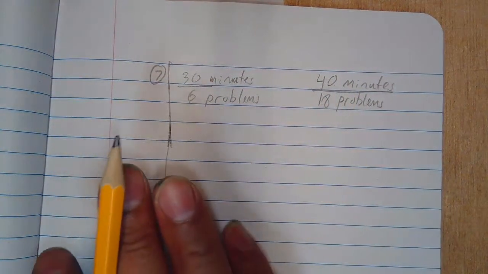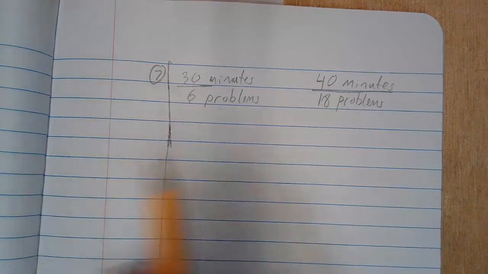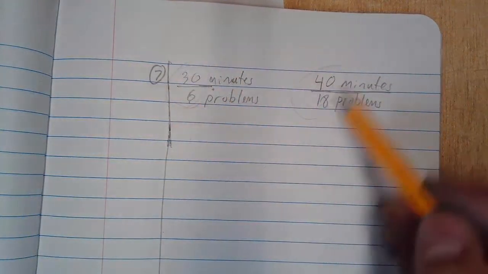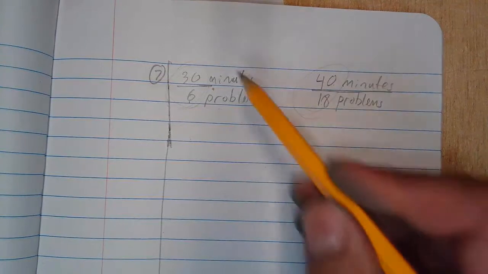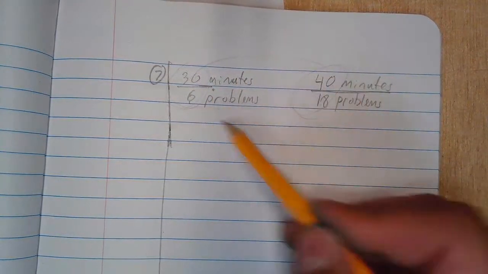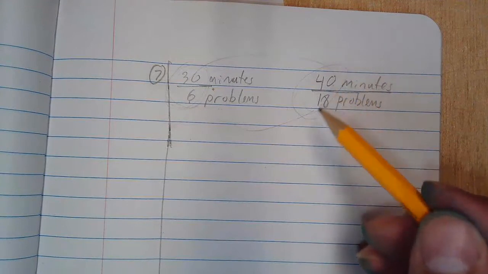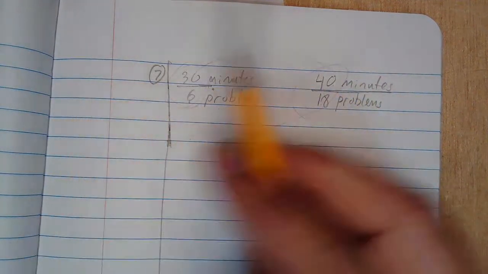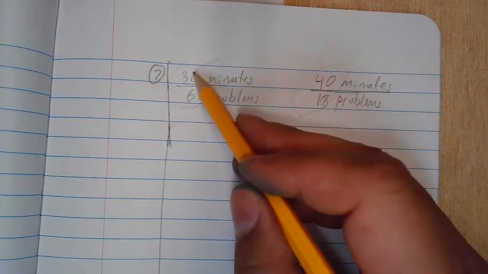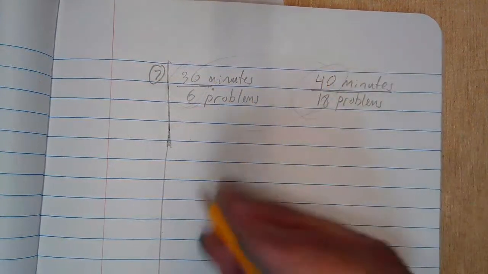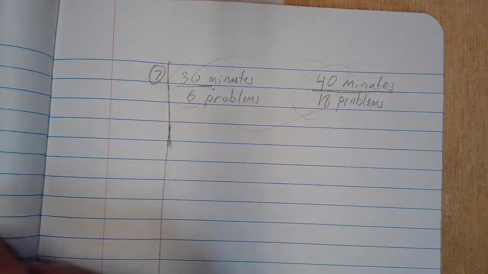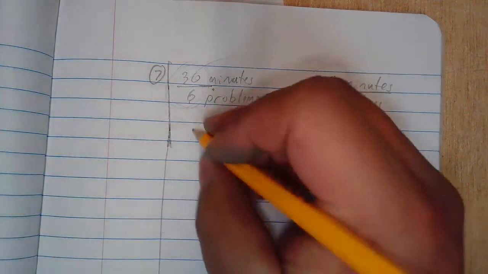Again, the goal here, honestly, is just to see if these rates are the same. Okay? Now, nope, I don't see an easy way to scale up. However, well, this one I can multiply by 3, but there's no way 30 times 3 is going to give me 40. Okay? So what I'm going to do, just like with the other problem, I'm going to simplify them and see what happens.